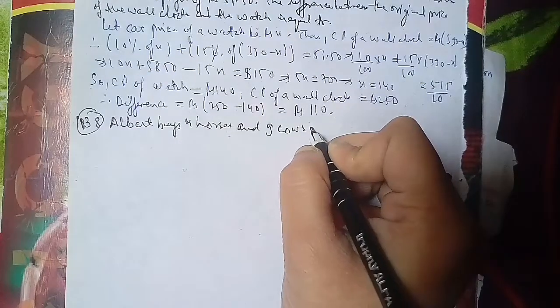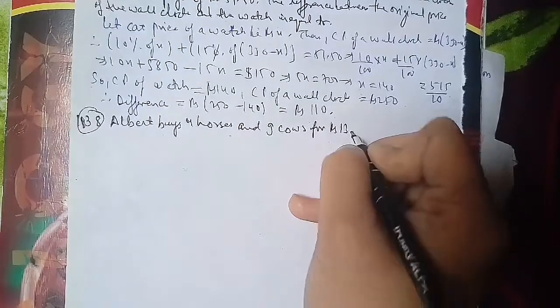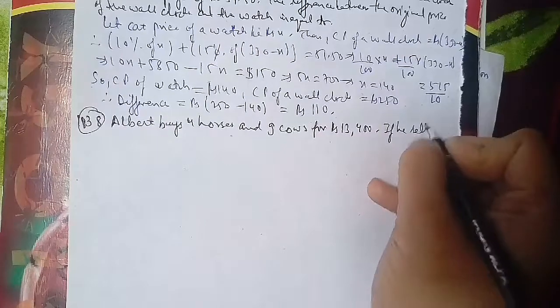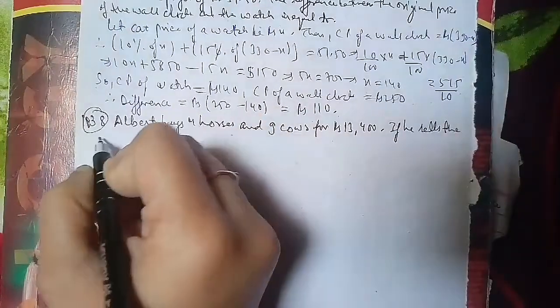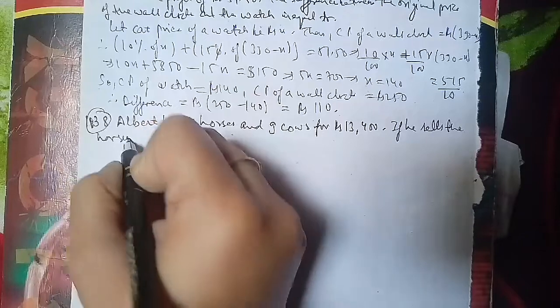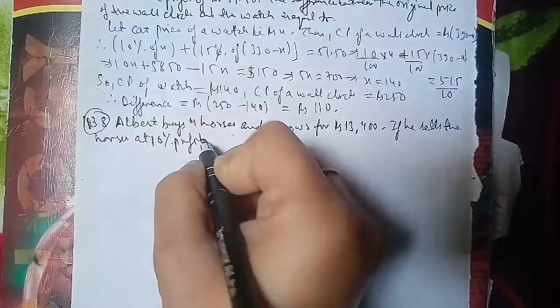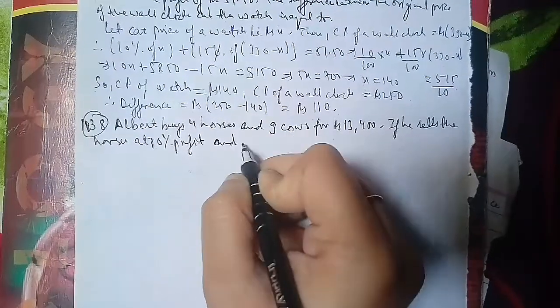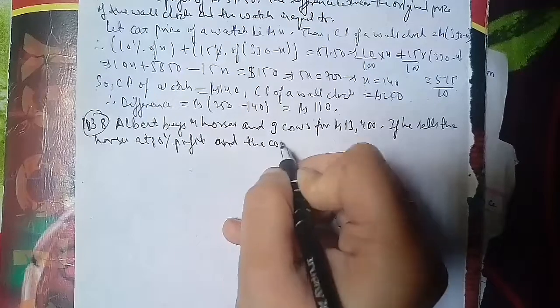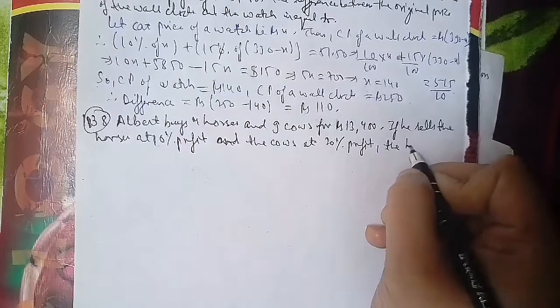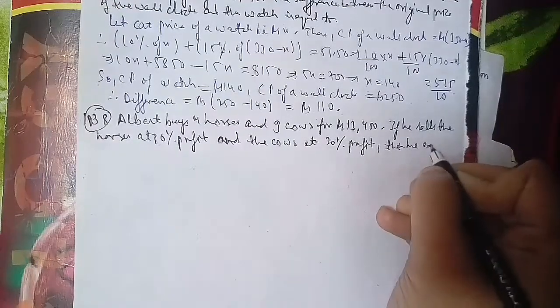If he sells the horses at 10% profit and the cows at 20% profit, then he earns a total profit of rupees 1880.